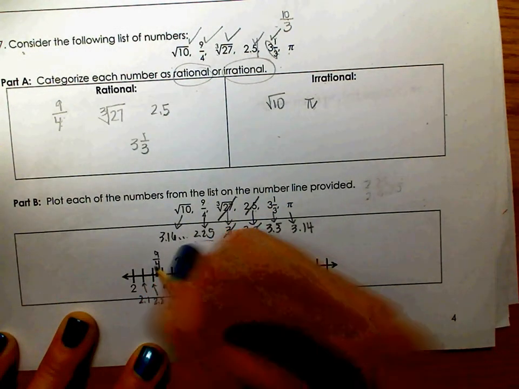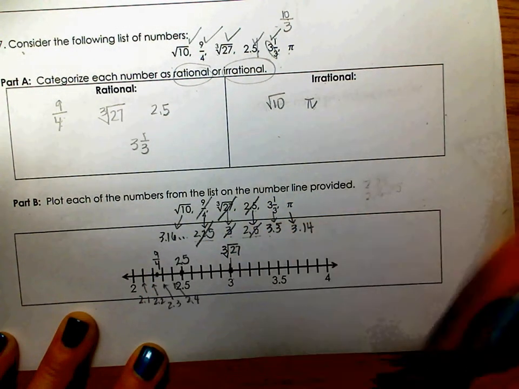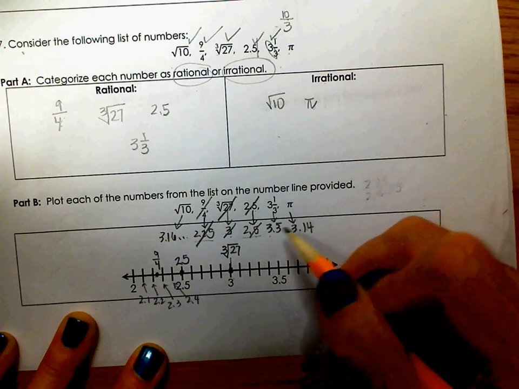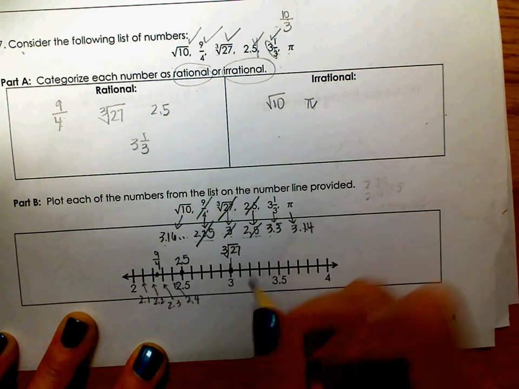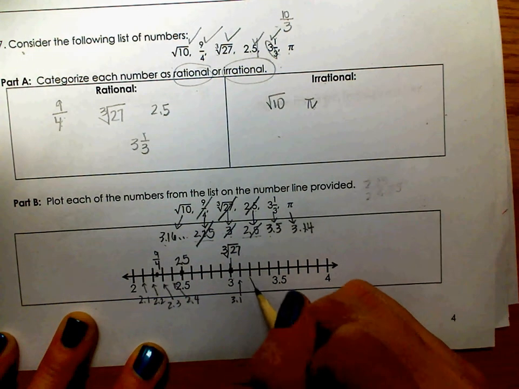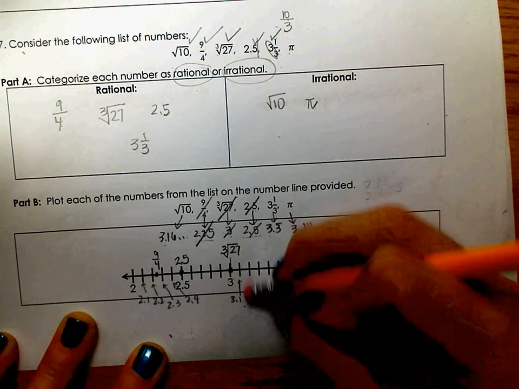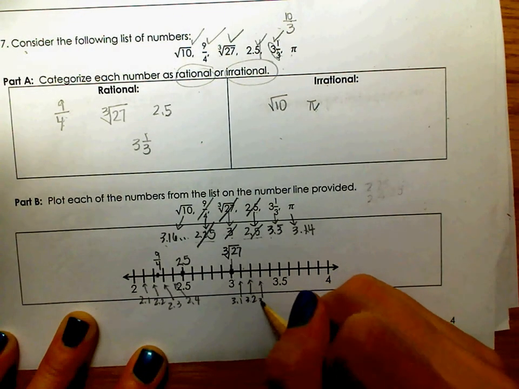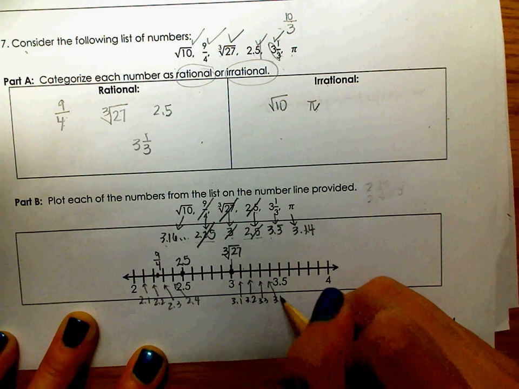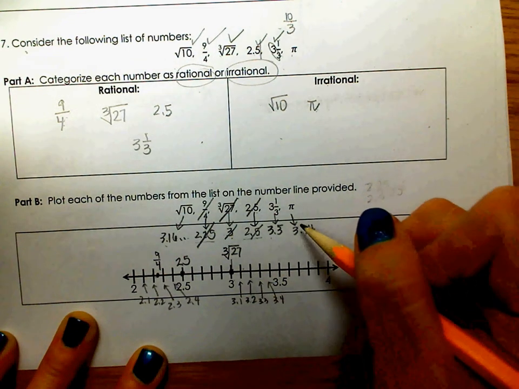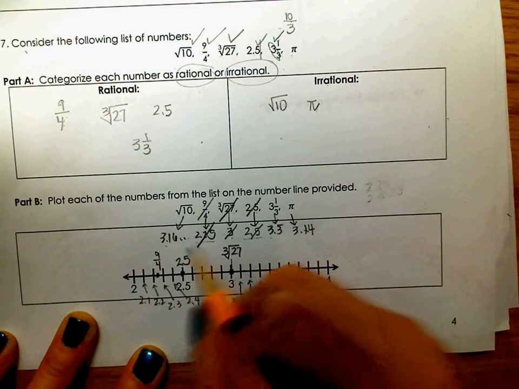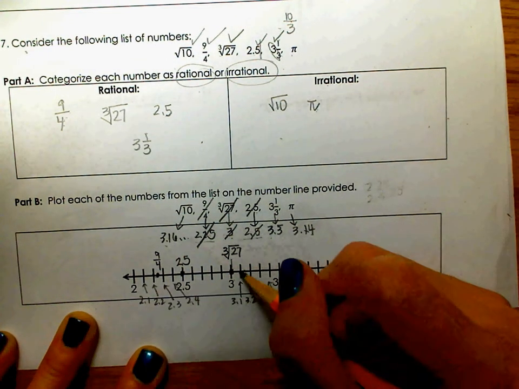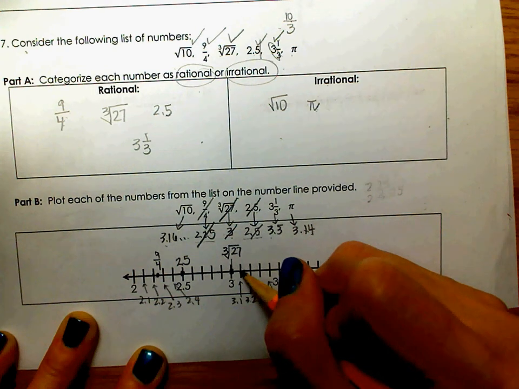All right, let's see. We got 3.14 and 3.16. So this is 3.1, 3.2, 3.3, and 3.4. Okay, so let's see. 3.1 and 4, and this is 3.16. So here's 3.1. So 3.14 will be about here maybe, which is pi.